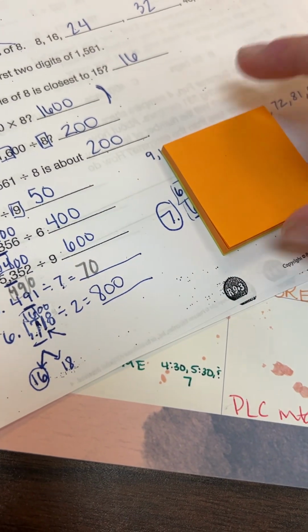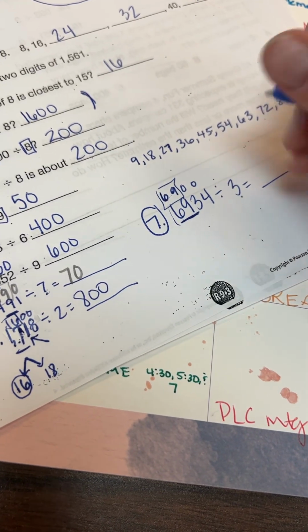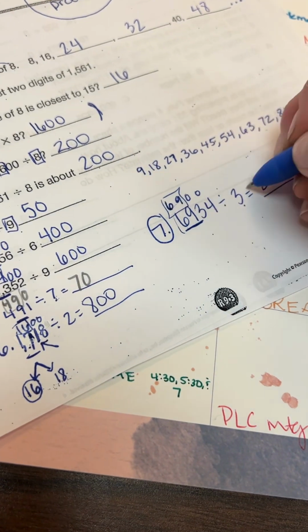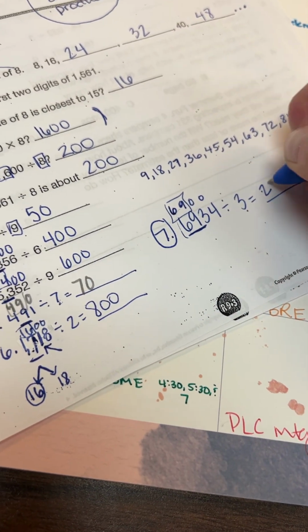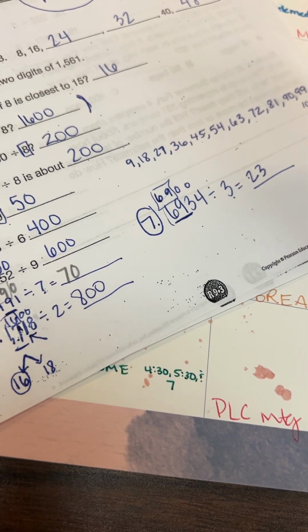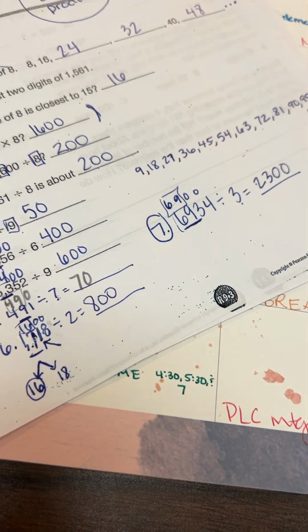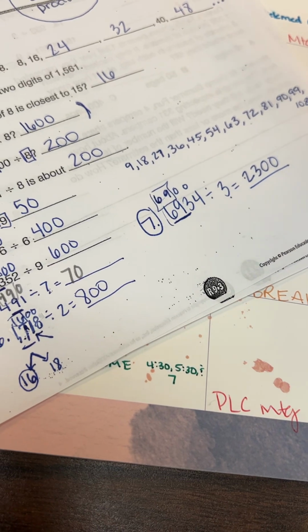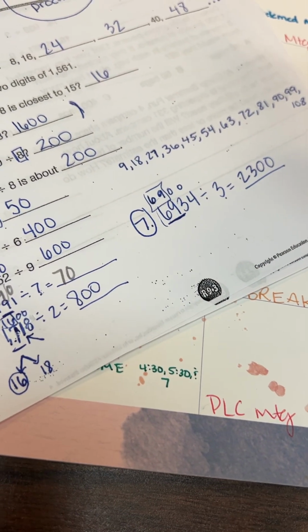So let's break it apart again for my answer. Look at your 6. What times 3 gives me 6? 2. So that goes in my first spot here. What times 3 gives me 9? 3. That goes in my second spot there. And then how many zeros are in the end? 2. So my answer is 2,300, or my estimate is 2,300.